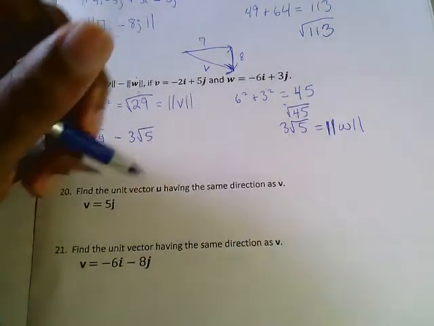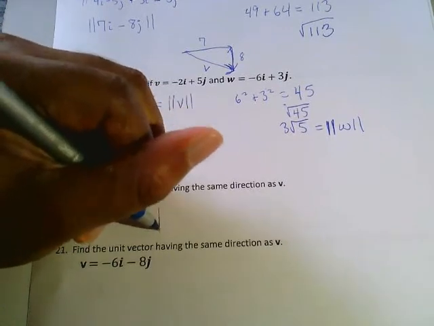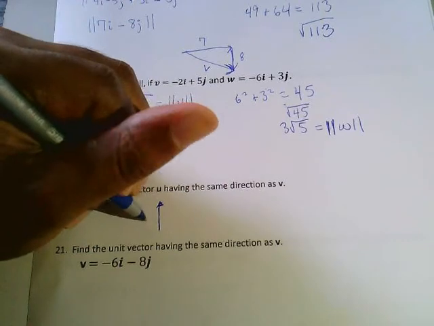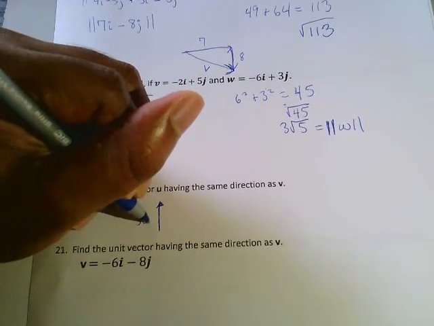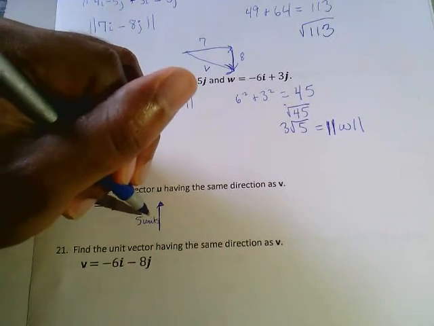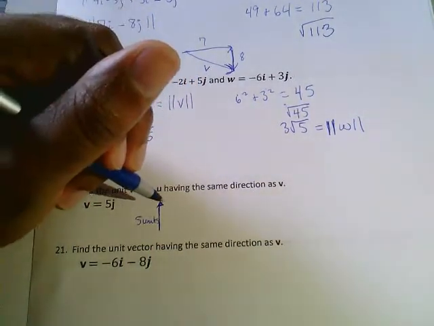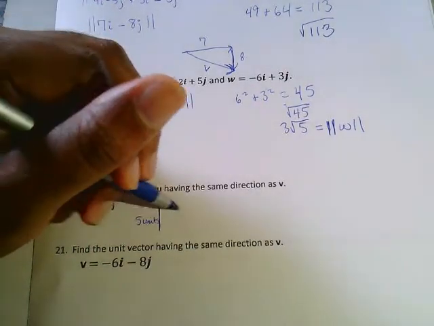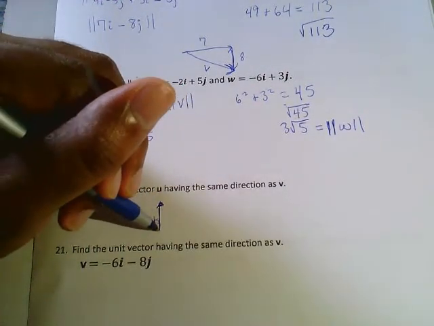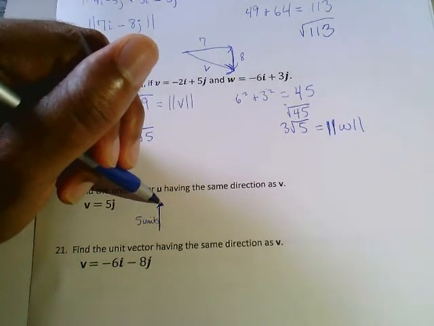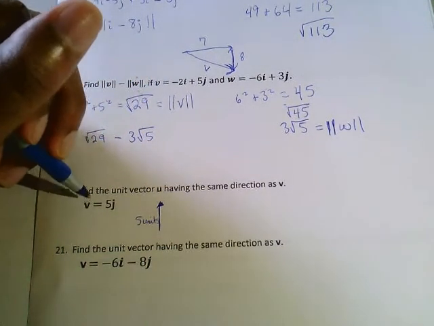So this problem is 5j, so it only has a vertical component and it's going up 5 units. And because it only has a vertical component, which is 5 units, that means that the magnitude, the size of this vector is only 5 units. It's not moving to the left or the right. So the distance of its vertical component is the same as the magnitude here. So the magnitude of this vector is 5.